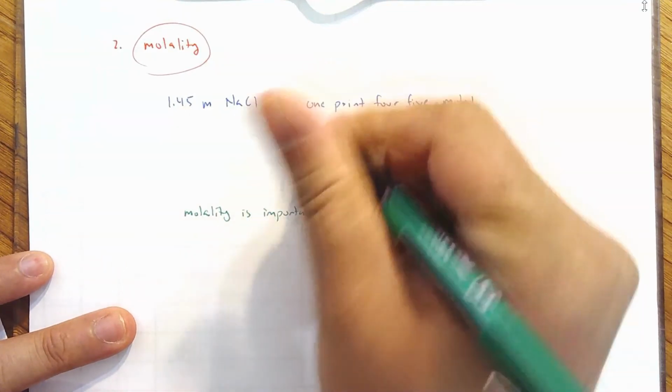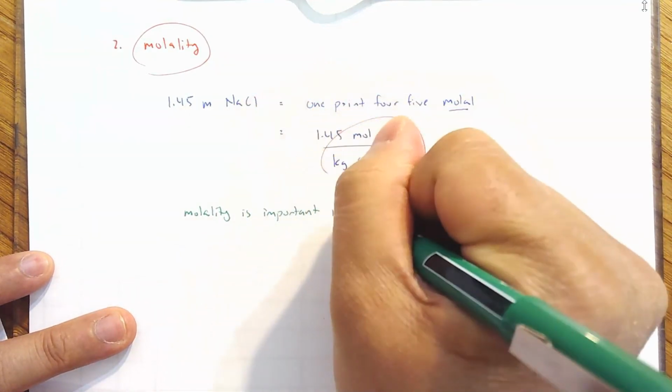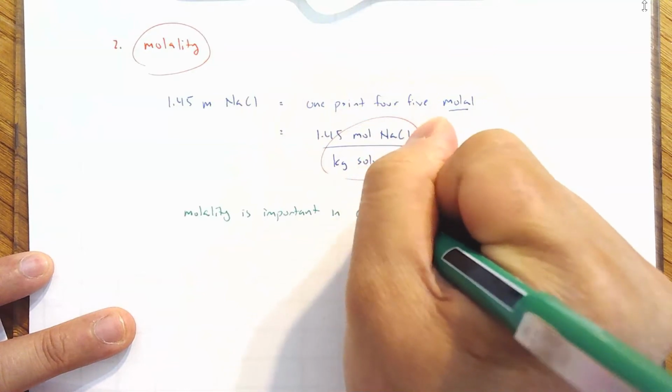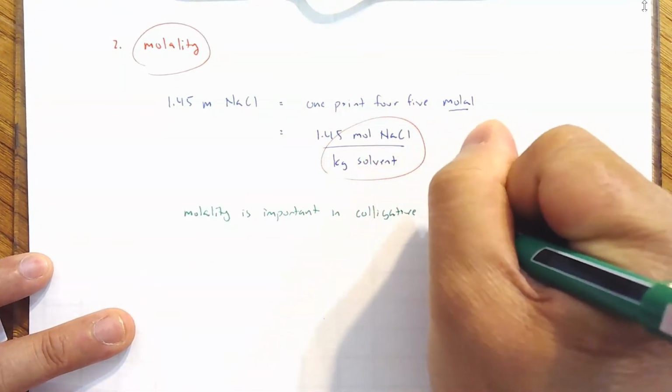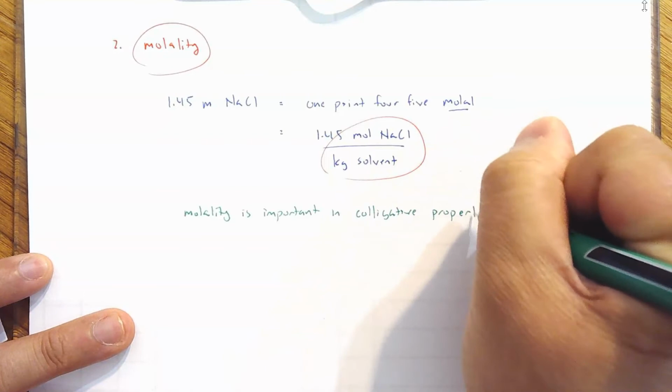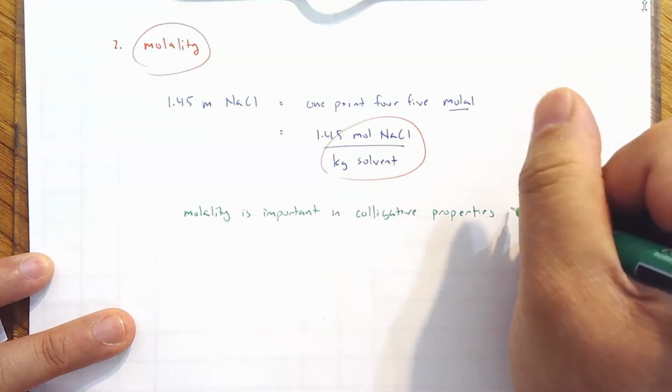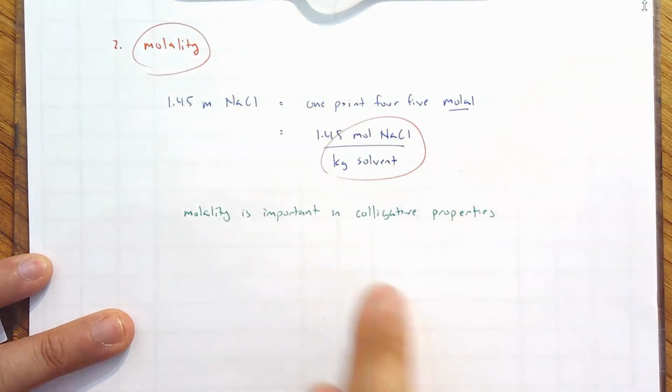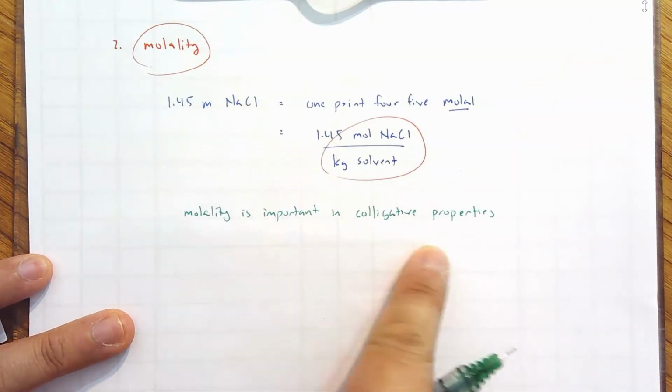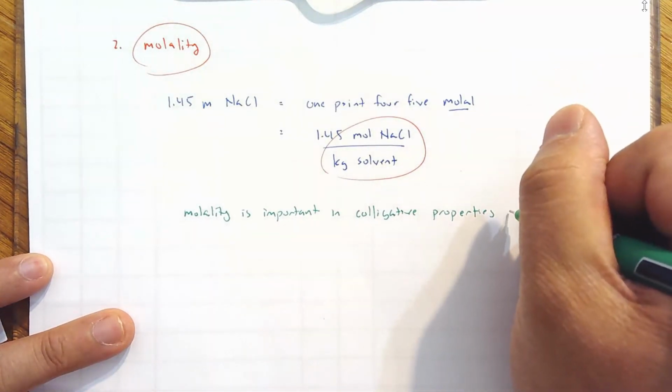The equations use molal. Colligative, most likely the next video. Colligative properties, oh boy, colligative properties, equations.